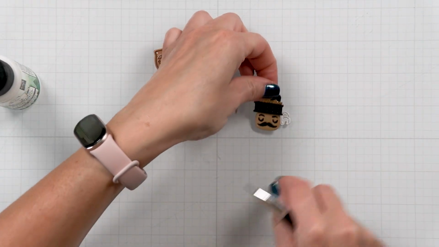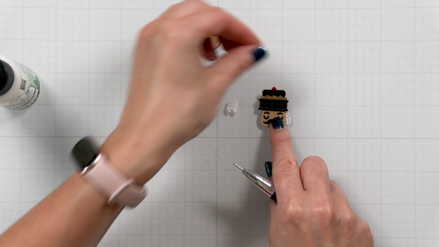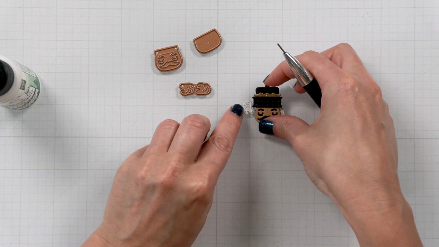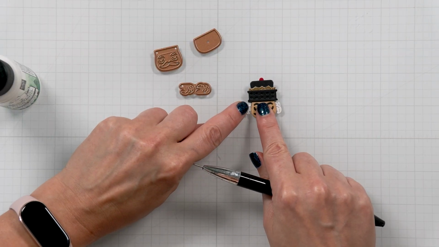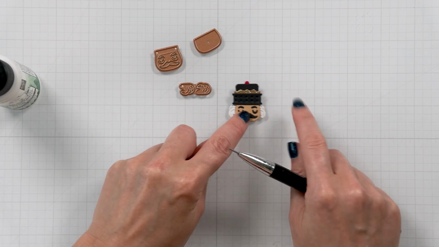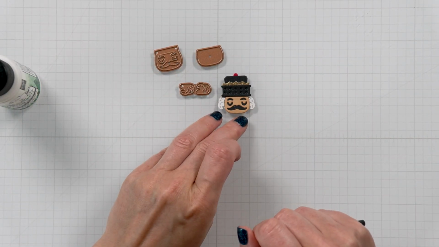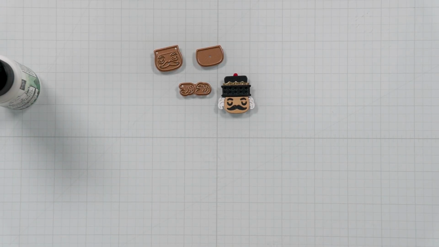On the packaging, the example shows the nutcracker with black hair. So you can do that too. Or, you can go with a dark brown. You have options. With this die set, you have a whole lot of customization options. Okay, the head is ready.